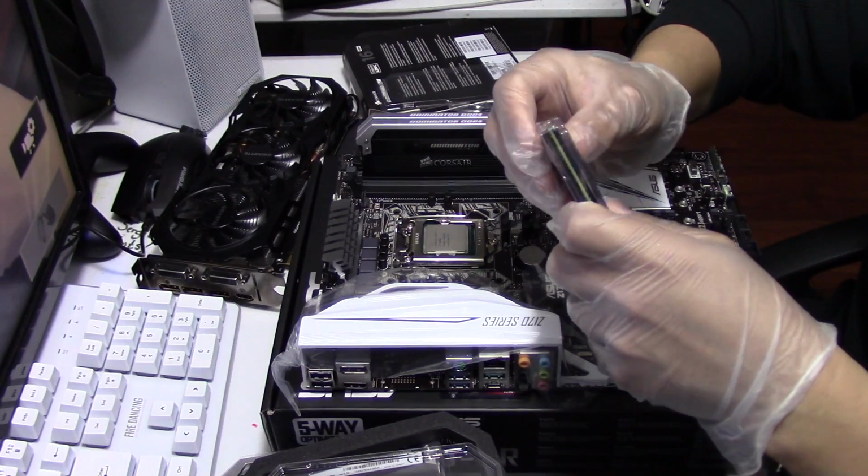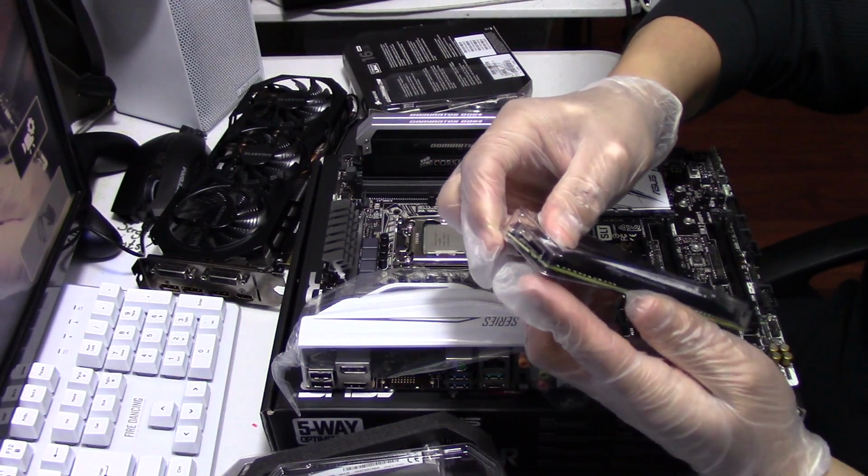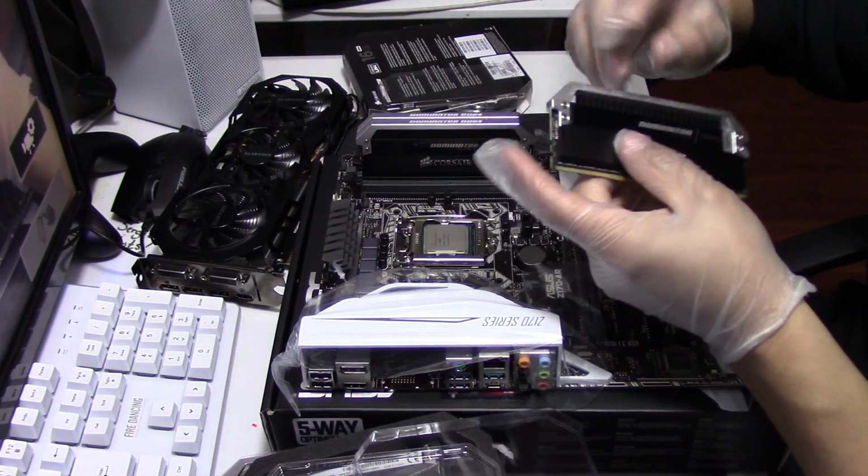And what I really want to talk to you guys about today is, if you're ready to build your first computer, be ready for issues. Be ready. Have that in mind.